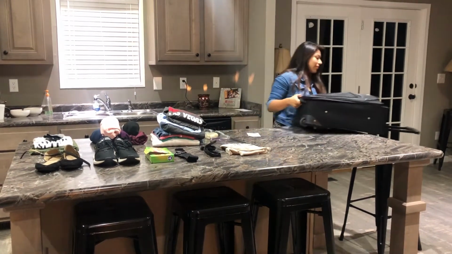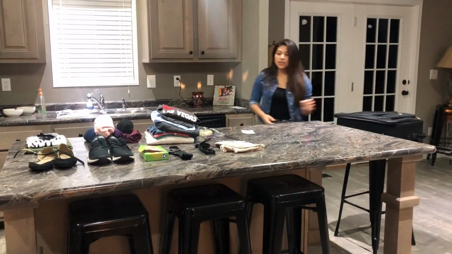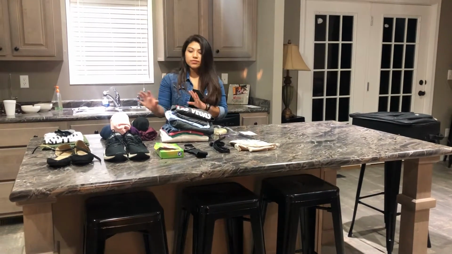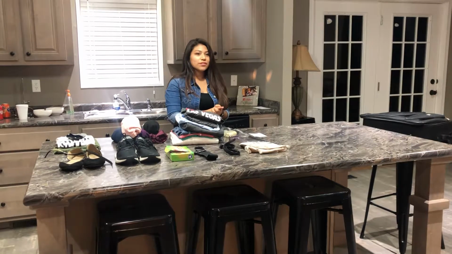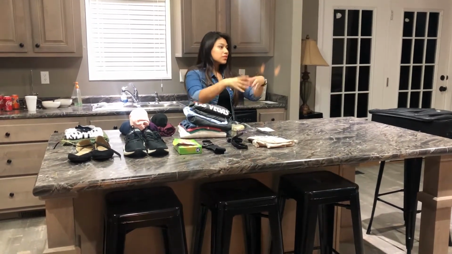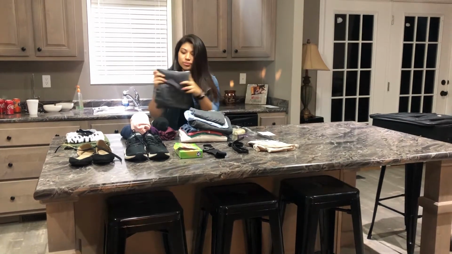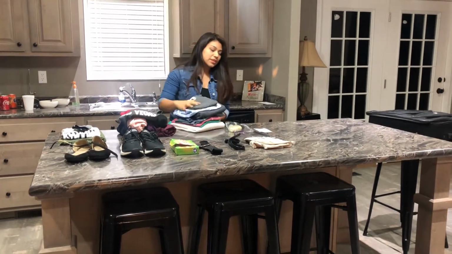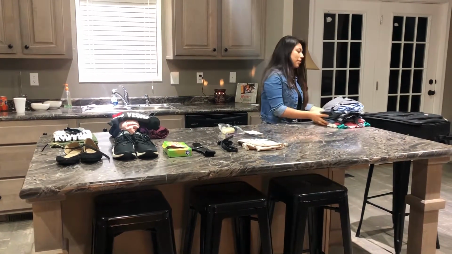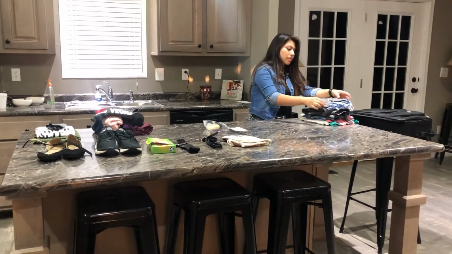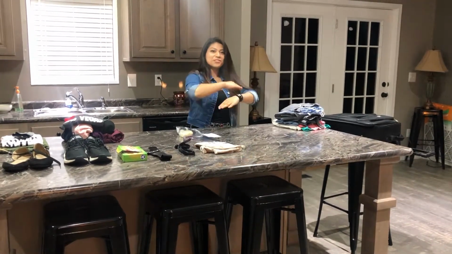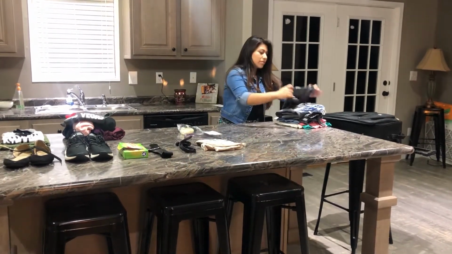So I'm going to go ahead and get started with the clothes. I'm going to show you 3 different ways to make your clothes smaller and thus fit more outfits for your trip. So the first one is called a bundling method. Basically, you're going to stack your outfits up and then put them into a small square, which I'll demonstrate for you.